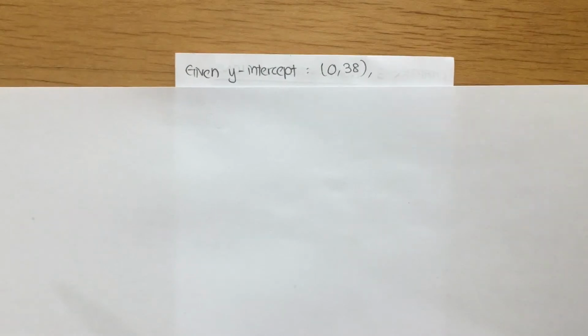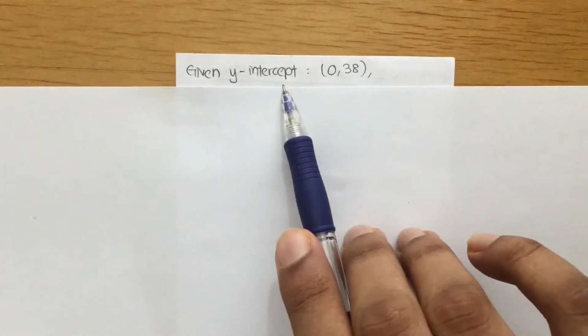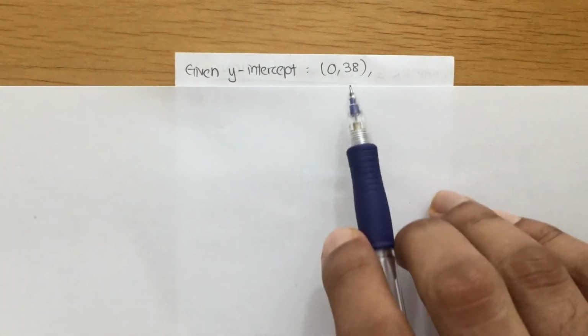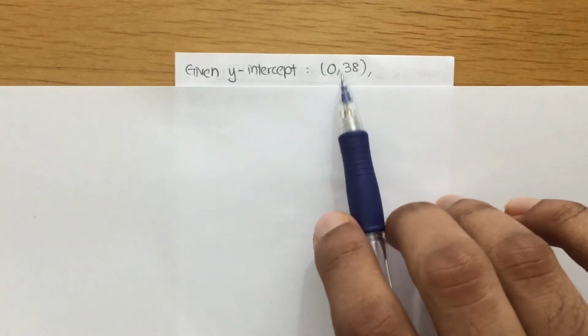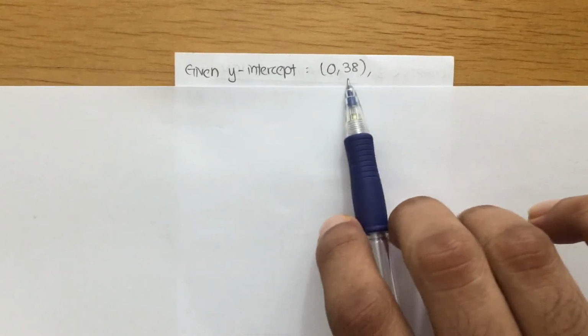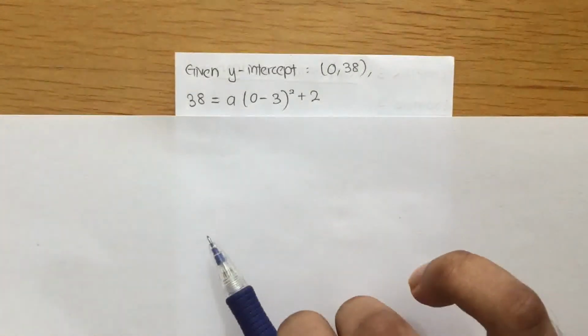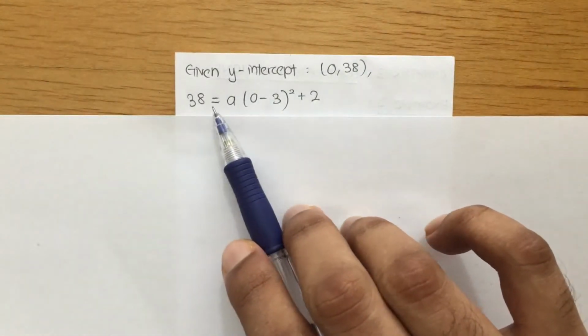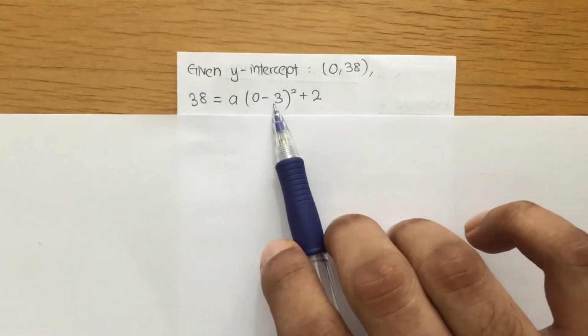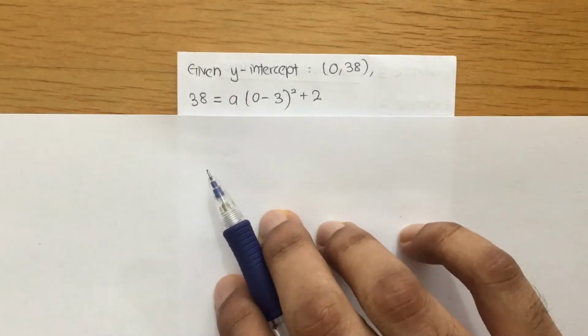Okay, to find the a value, what we're going to do is use the y-intercept, which is given by the question, the coordinate (0, 38). We're going to use this value and substitute it into the quadratic function equation, guys. So 38 equals a(0 minus 3) squared plus 2.